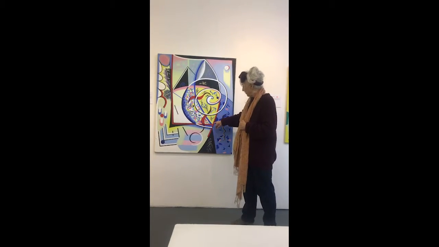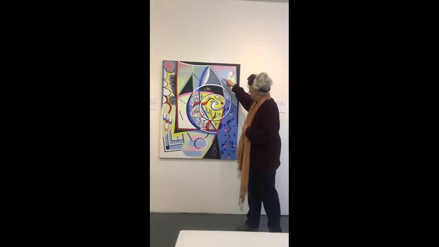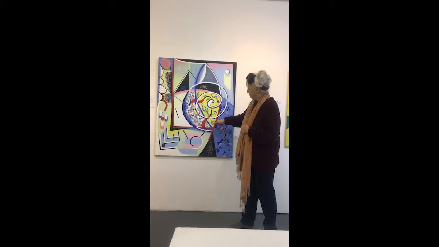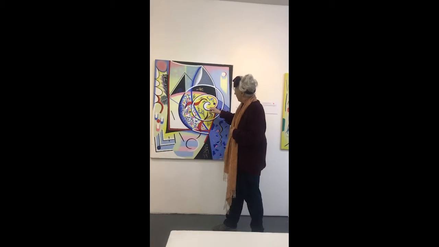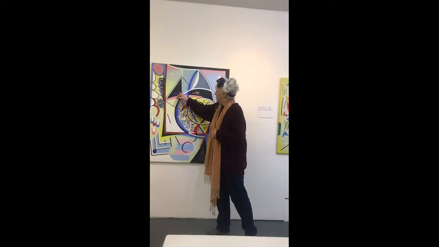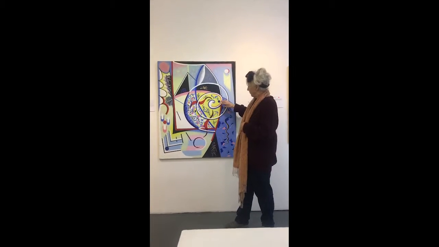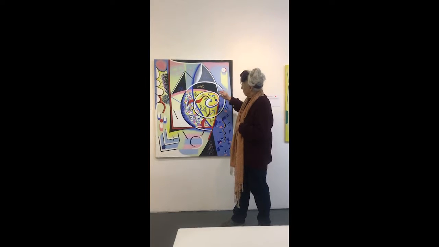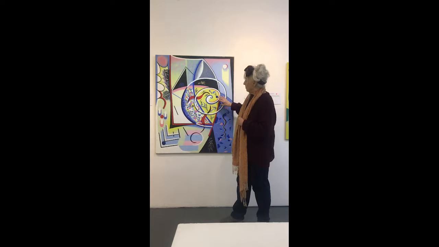It's also linked and anchored by the shape of a leaf there. It's also reflected, this spiral, in this tiny spiral of a fern there. That gives a perspective on the picture plane between this and that in the background.